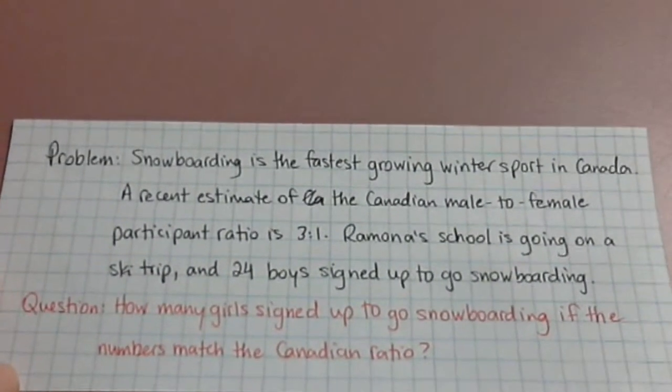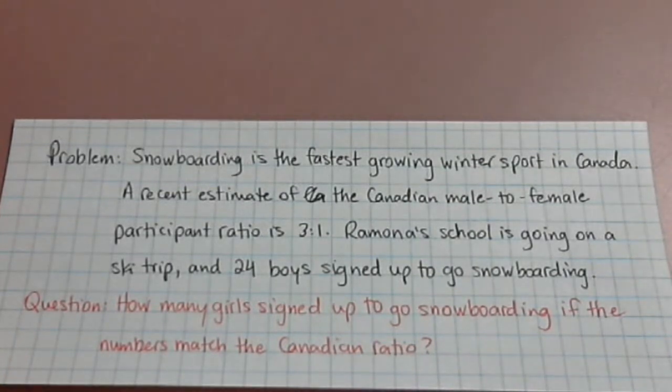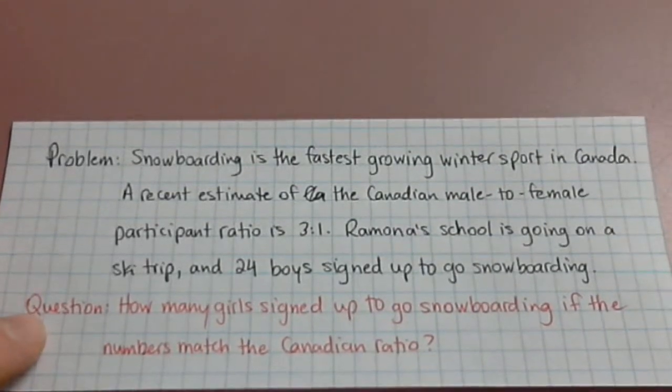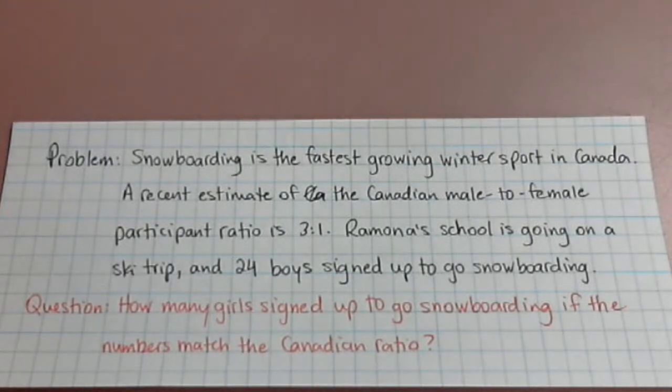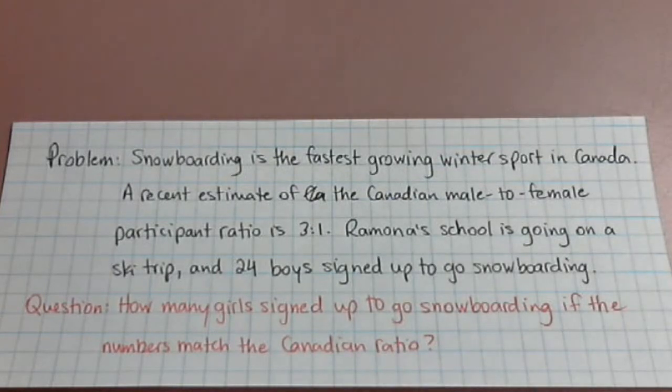So here's the problem that we're going to start working with. Snowboarding is the fastest growing winter sport in Canada. A recent estimate of the Canadian male to female participant ratio is 3-to-1. So for every 3 guys that snowboard, there's 1 girl that snowboards. Ramona School is going on a ski trip, and 24 boys have signed up to go snowboarding. So the main question is, how many girls sign up to go snowboarding if the numbers match the Canadian ratio?